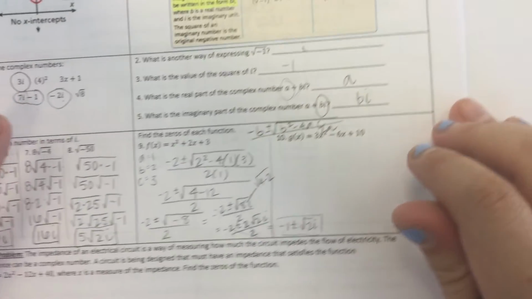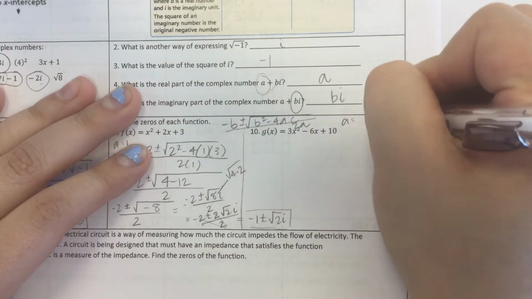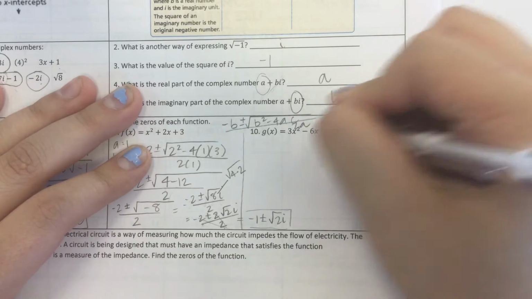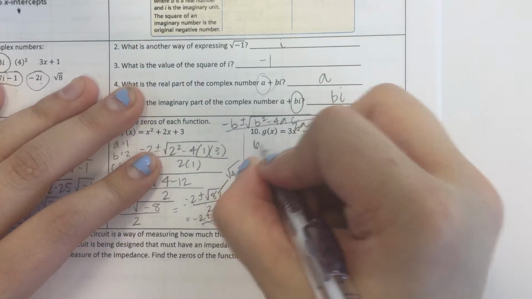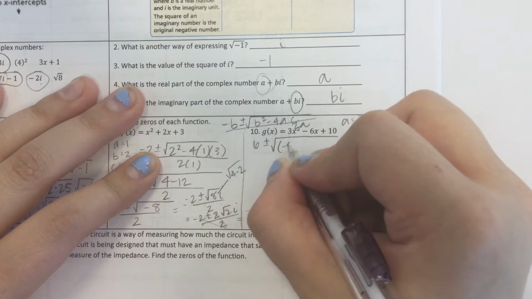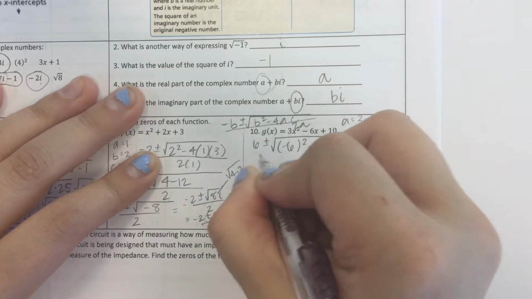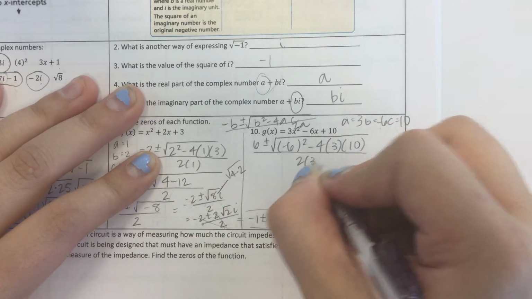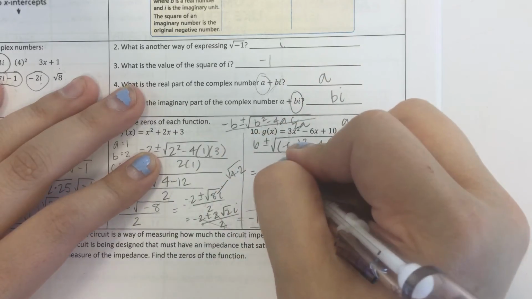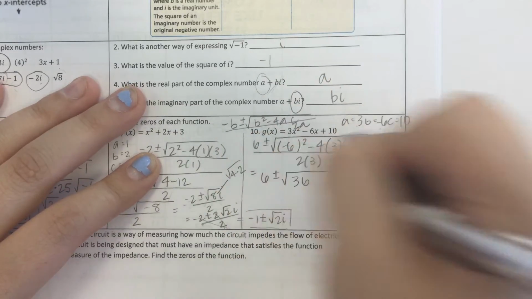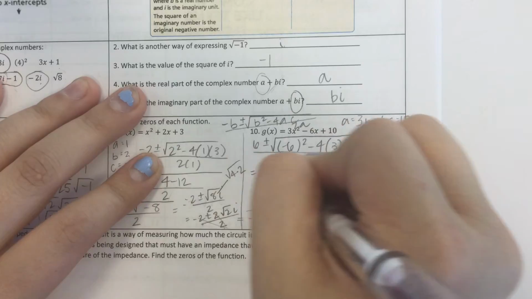All right, let's do this one over here. Let's do the same thing. We started up here so we have a little bit more room. Our a is 3, our b is negative 6, and our c is 10. So the opposite of negative 6 is 6, plus or minus the square root of negative 6 squared minus 4 times a times c, all over 2 times a. Okay, 6 plus or minus the square root of 36 minus 4 times 3, which is 12, 12 times 10 is 120, all over 6.